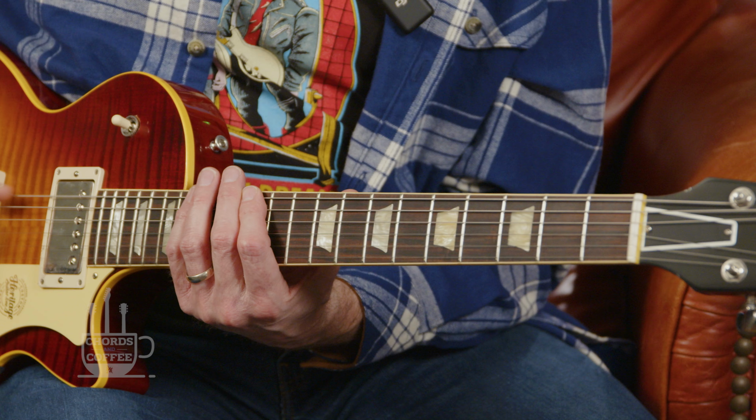It's that raised fourth. So if I'm in a C major 7, it's an F sharp instead of an F natural. Why is that cool? Well, because if you get to the end of a tune, and instead of making it just major 7, which is cool, you could do this Lydian idea.